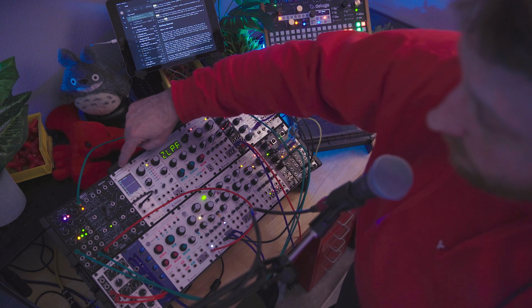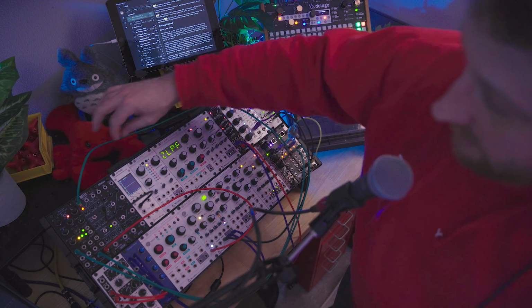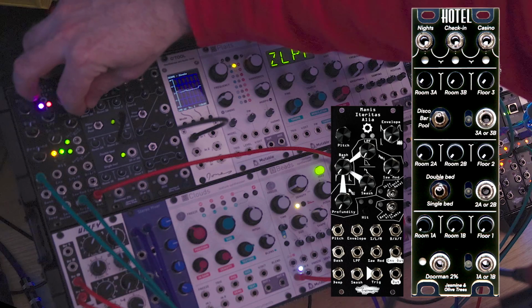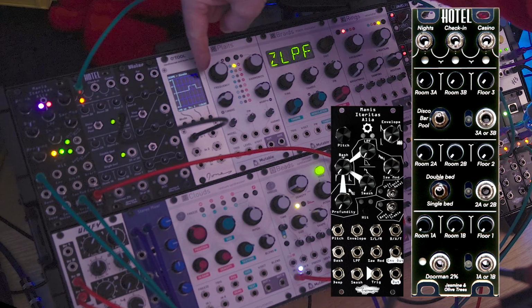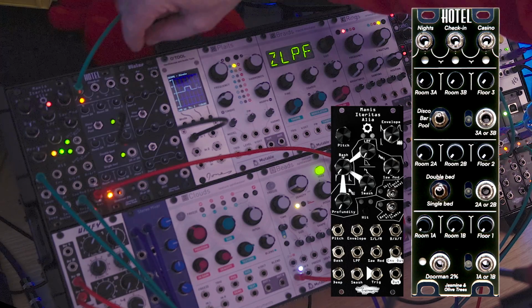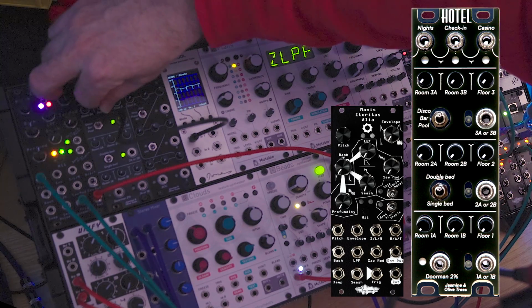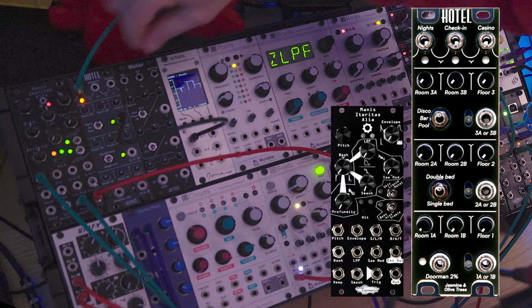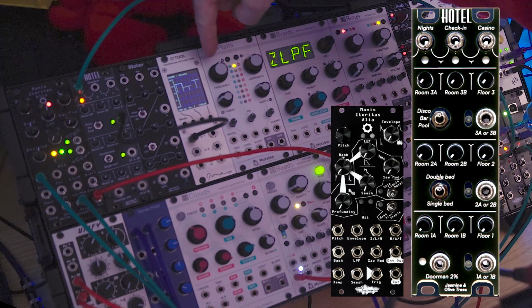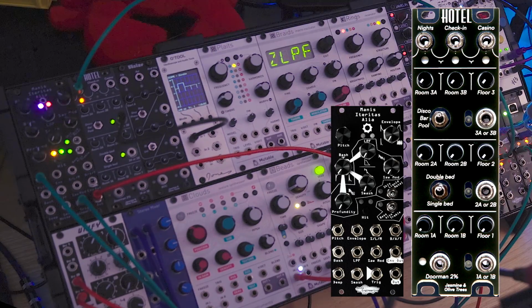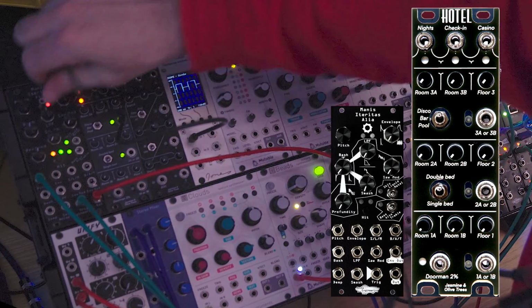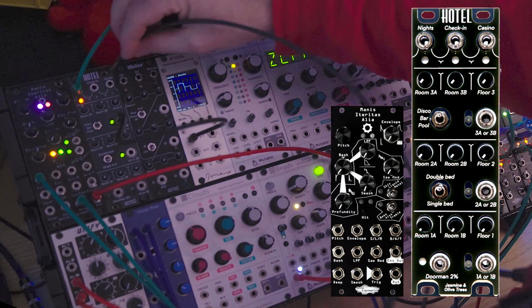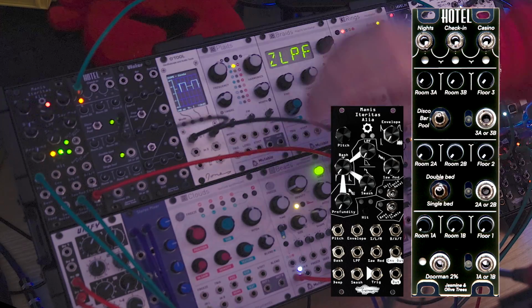Keep an eye on the scope right here. What's going to happen is I'm going to turn up room 3A, and you're going to start seeing some voltages coming through these gates right here. 3B will add another level, and now you can see we have like 2 sets of modulation coming out of there. So let me go ahead and plug that into something. How about a low pass filter? So I'll take this out.